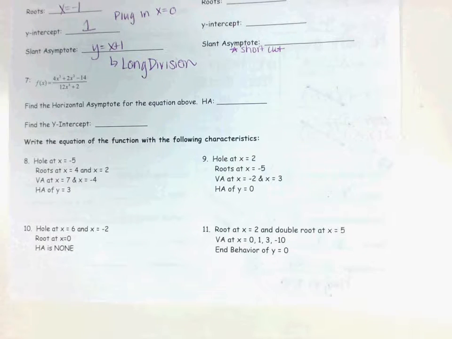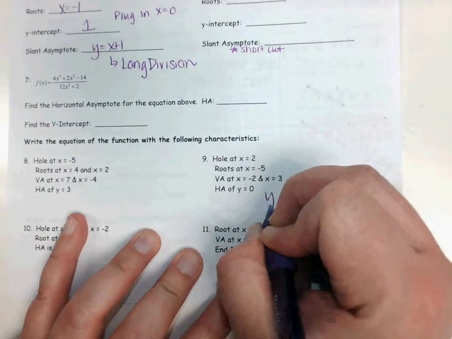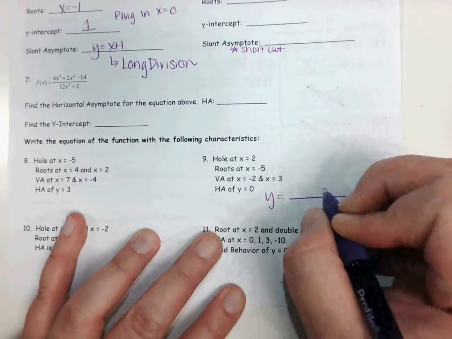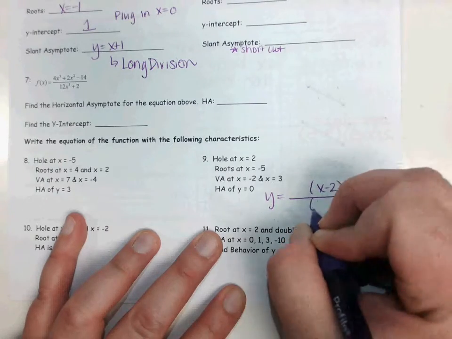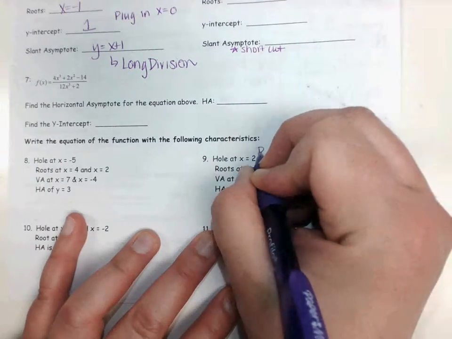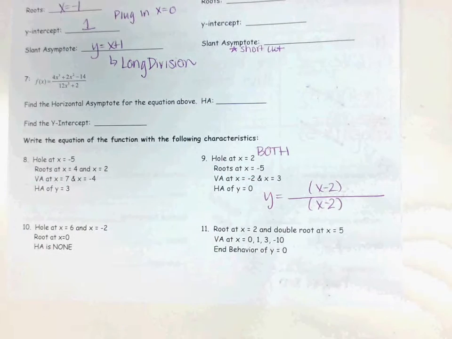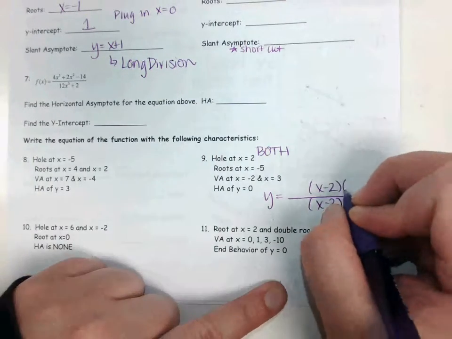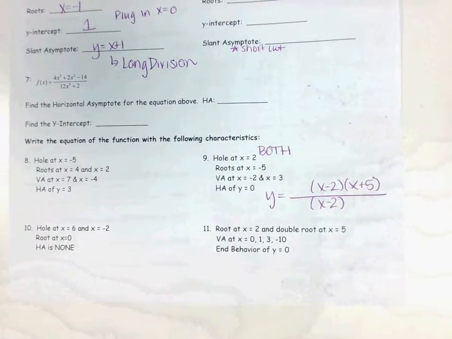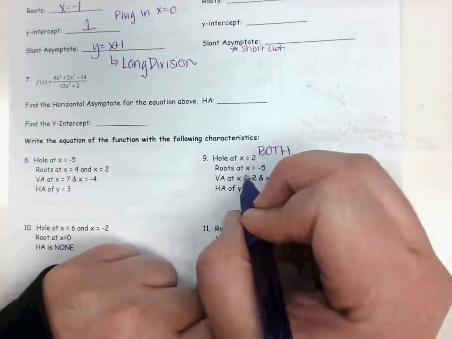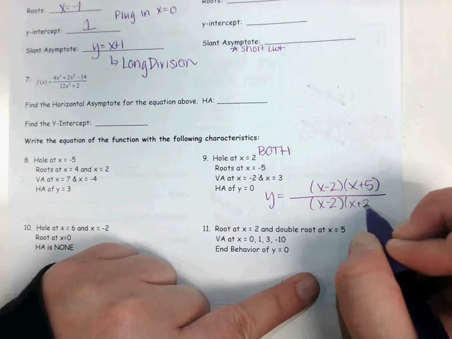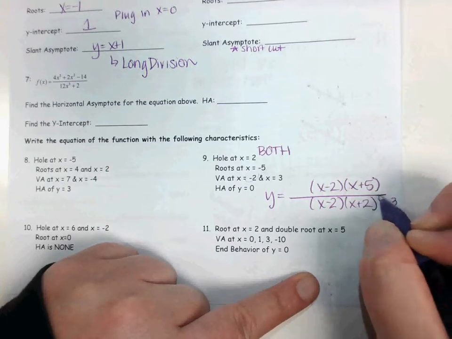Okay, number 9. I have a hole at x equals 2 in the graph. Where does that go? Top, bottom, or both? We learned this yesterday. Both. And it'll be an x minus 2. Okay, remember that holes need to be in both parts of the equation. Roots, where are roots found? Top or bottom? Top. So if I have x equals negative 5, it should be an x plus 5. Vertical asymptotes, where are those found? Bottom. I have a negative 2, so that's an x plus 2. I have a 3, that's an x minus 3.